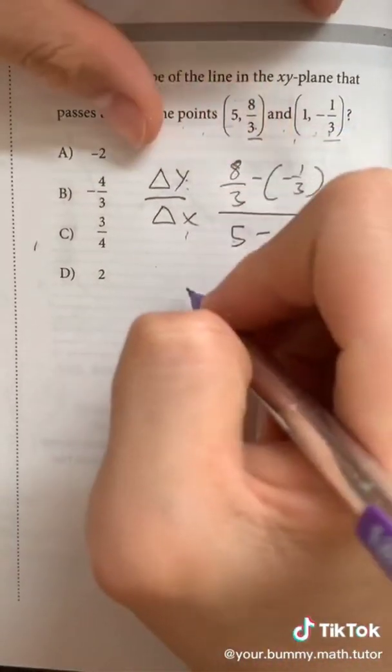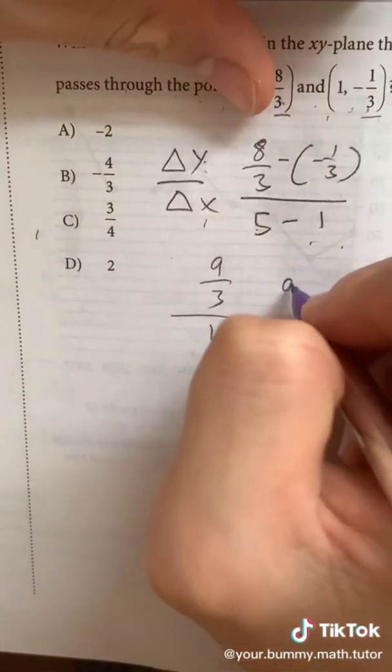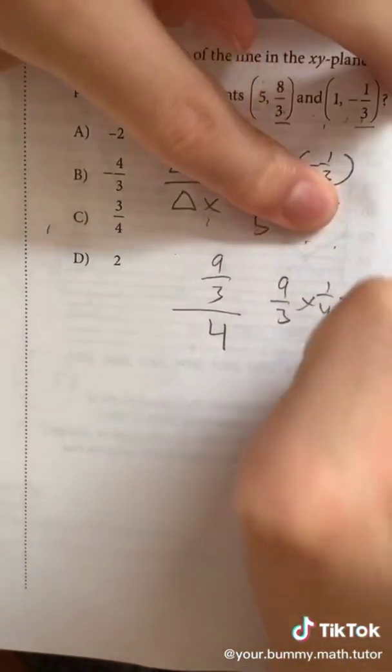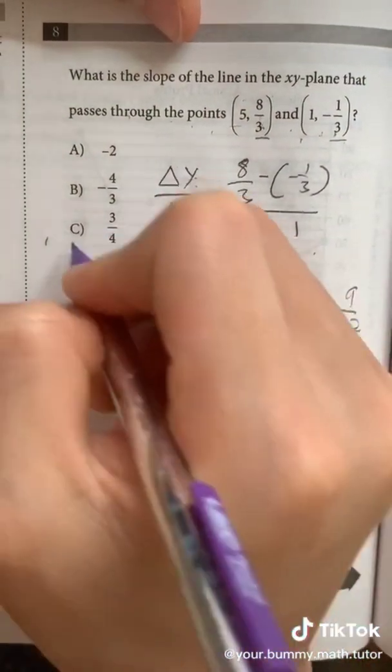And when we do that math, it'll equal 9/3 over 4, which is 9/3 times 1/4, which is 9 over 12, which can be simplified to 3/4. And bam, 3/4, C.